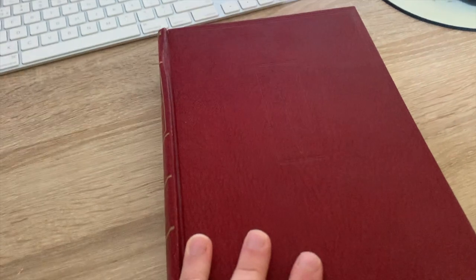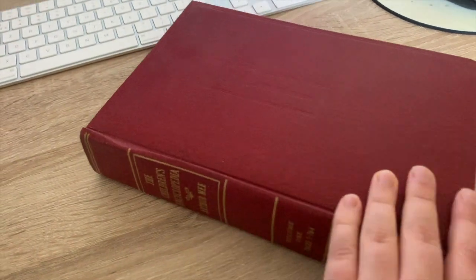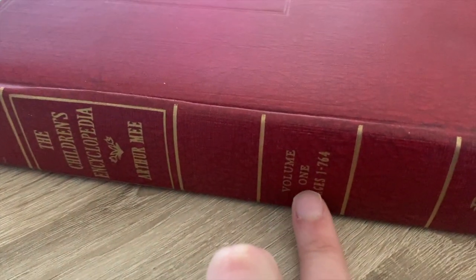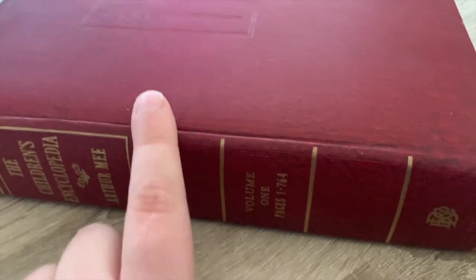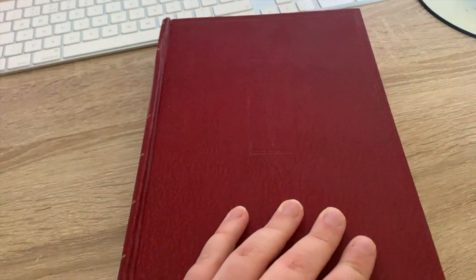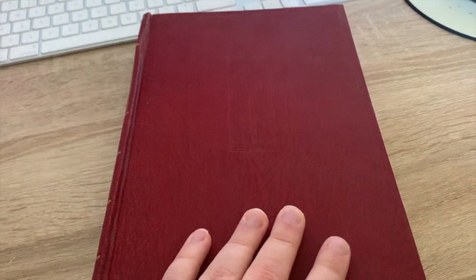So this is volume 1 of the encyclopedias that we have in my house. And you can see down the side here it says The Children's Encyclopedia by Arthur Mee. And this is only one volume. We've got lots of other volumes of this, and it has the pages here 1 to 764, so it's very long. And the only trouble with writing encyclopedias in a book is that it becomes out of date very quickly. So that's why the internet is so good, because it can be updated whenever you need it.